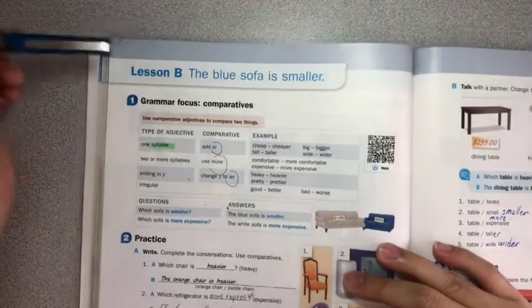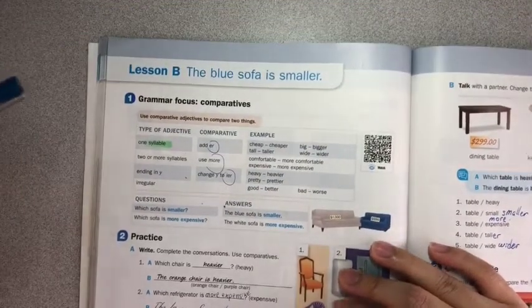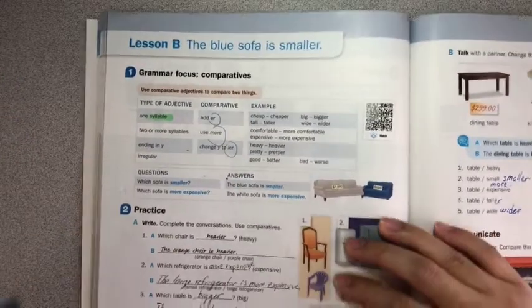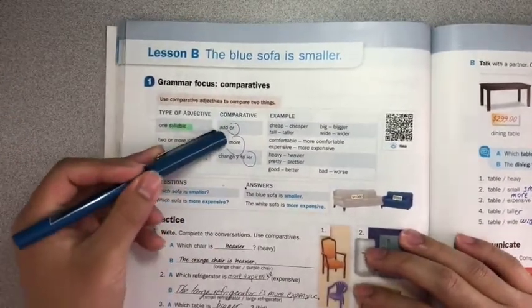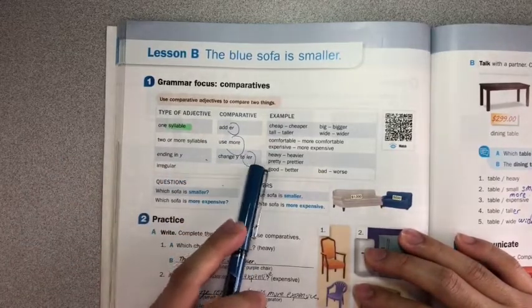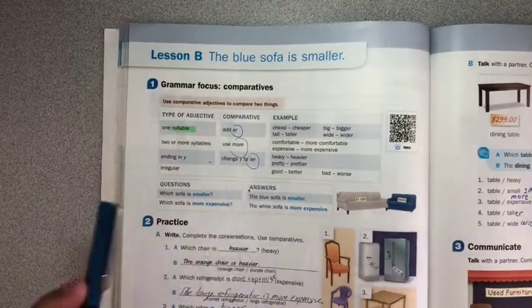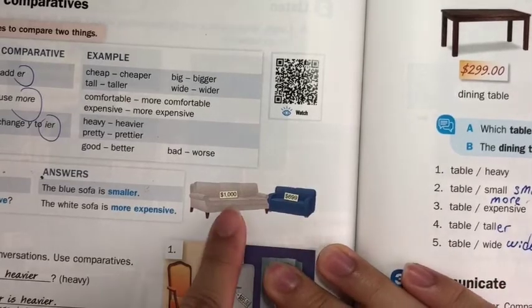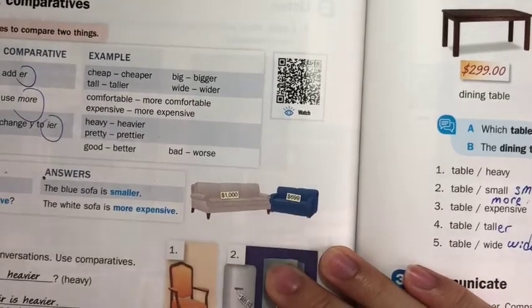All right, let's start on lesson B. On lesson B, we're comparing two things. So when we compare two things, we add ER or the word more. Or we change the letter Y to IER. This is for comparing two things. So we have these two sofas. One is a white sofa and one is a blue sofa.